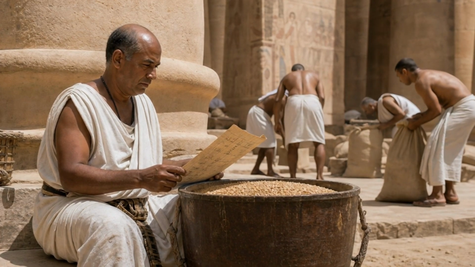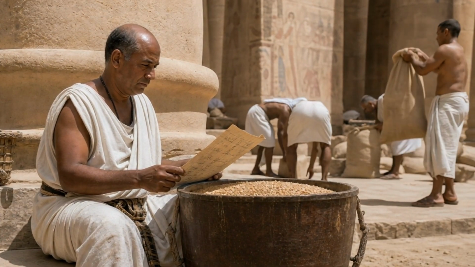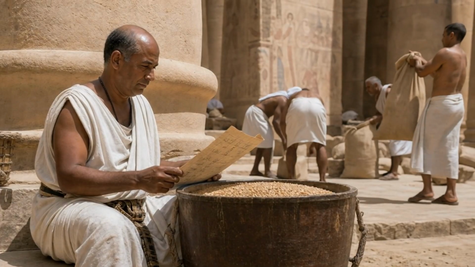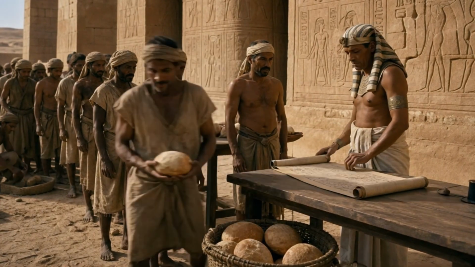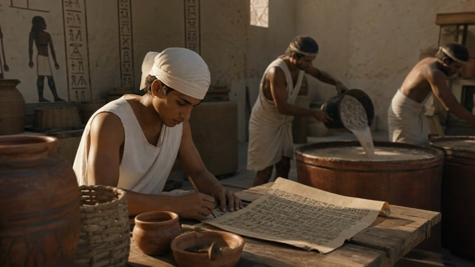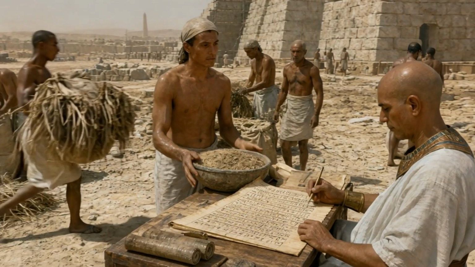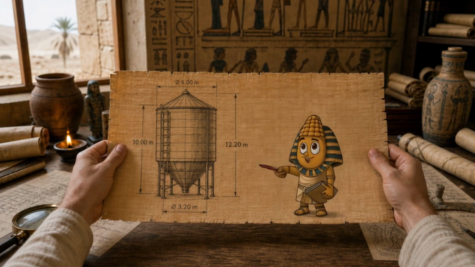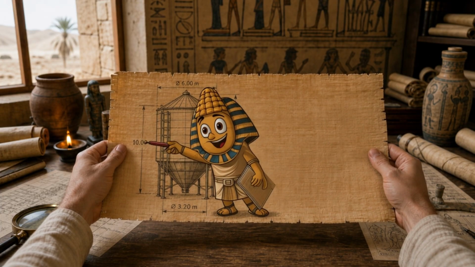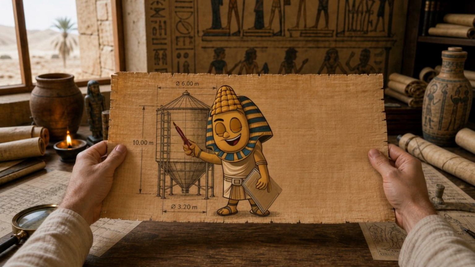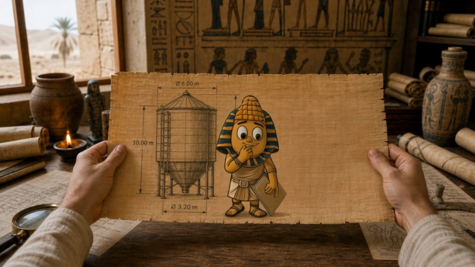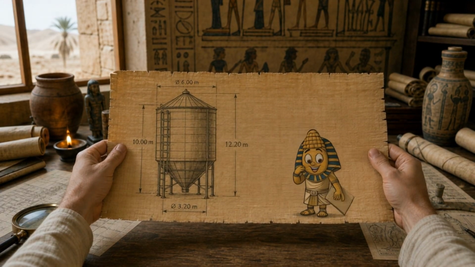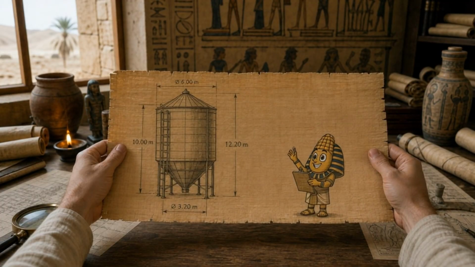Perhaps the first explanation that comes to mind is physical measurement. They were measuring grain. They were distributing bread. They were producing beer. They were giving rations to workers. But this immediately creates another problem. If the purpose was simply to measure a physical quantity, why would they need a compound fraction such as 2/5? Why not express the quantity directly using unit fractions?